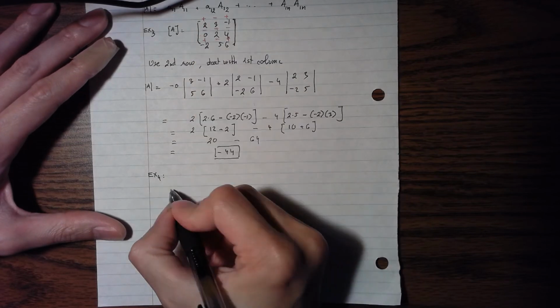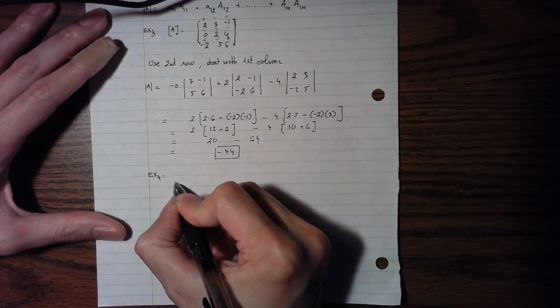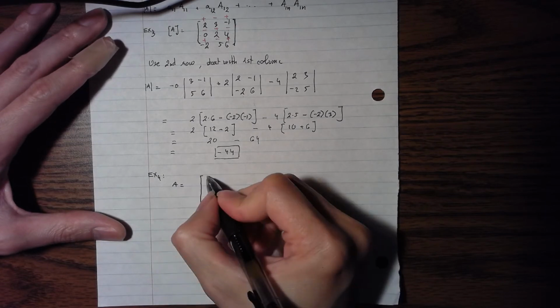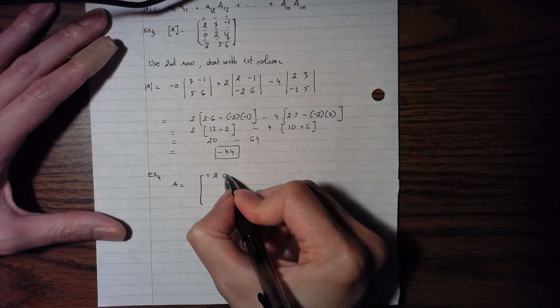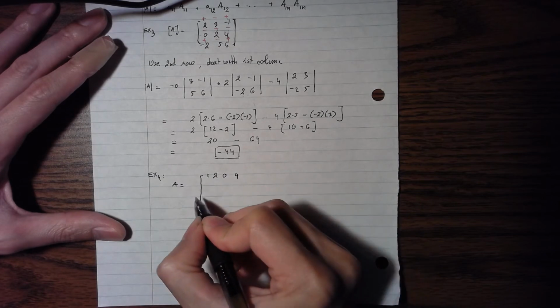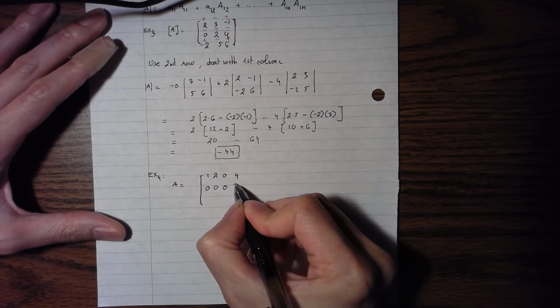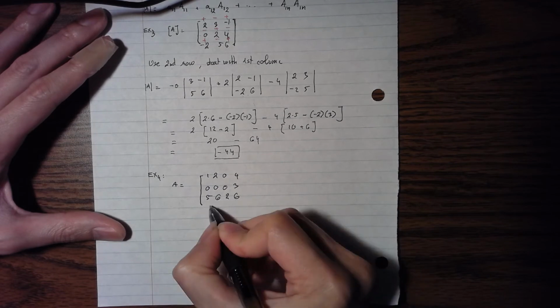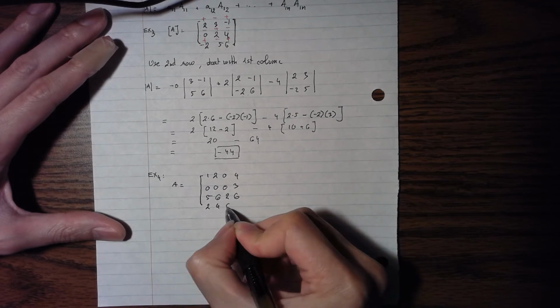Okay. For example, I have you find the determinant of matrix A. And matrix A here is 4 by 4. So you have 1, 2, 4, 0, 4. You have 0, 0, 0, 3. You have 5, 6, 2, 6, and you have 2, 4, 0, 9.